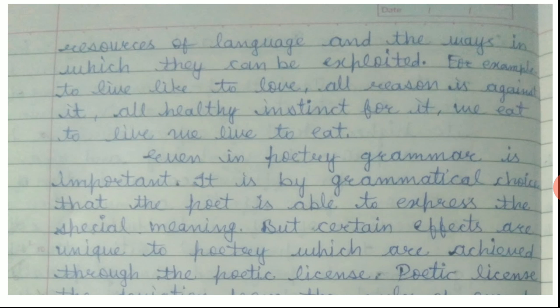He is not bound to follow the strict word order in constructing sentences, because sentences are not formed in poetry, lines are formed. Paragraph is not formed in poetry, stanza is formed. And for poetry, the diction is mostly for its music and for its emotional appeal. Poetic license is the deviation from the rules of everyday language. That is poetic license. That the language used in poetry is not as it is used in everyday life. So, poetic license is the deviation from the rules of everyday language.